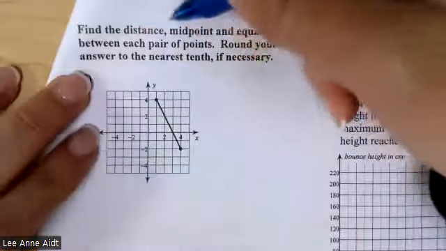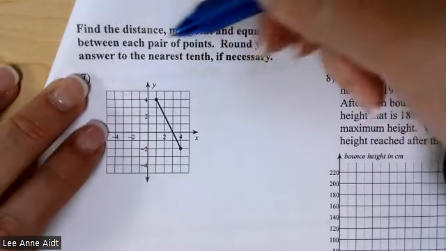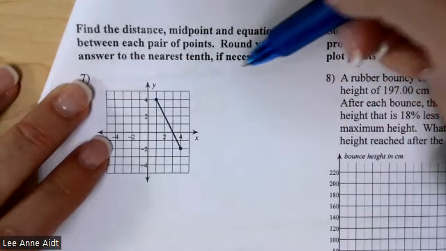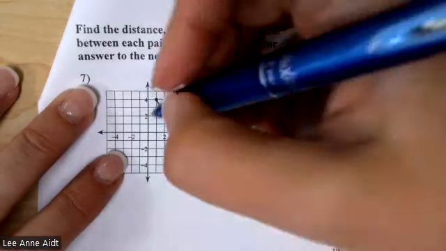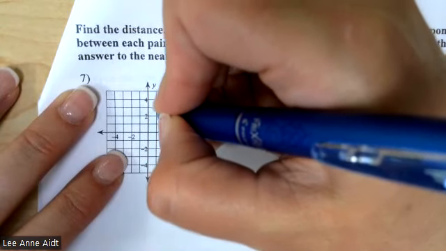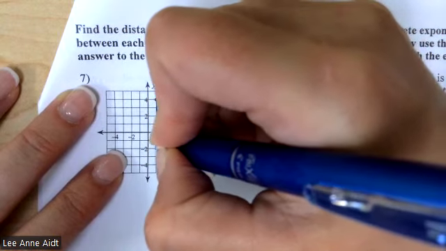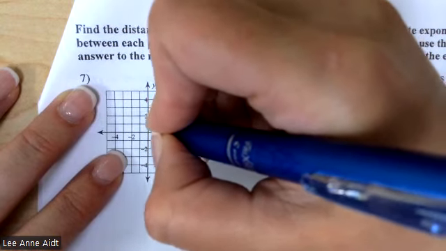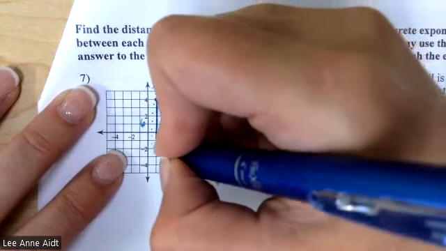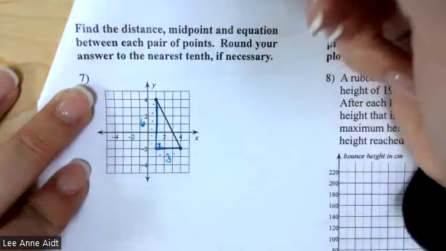All right, number 7, find the distance, midpoint, and equation between each pair of points. Round your answer to the nearest tenth if necessary. Okay, so we're gonna do distance first. Six, 3.